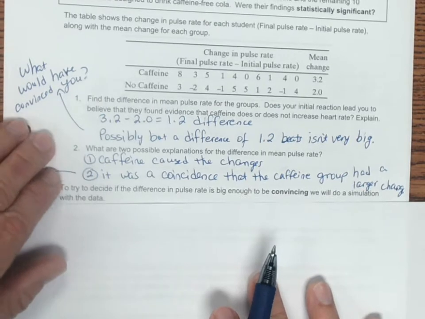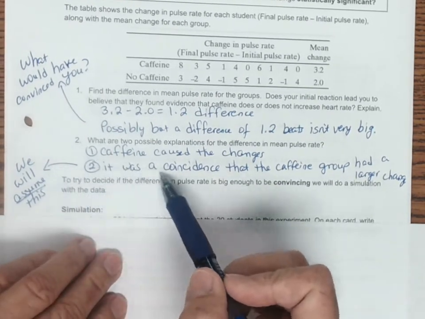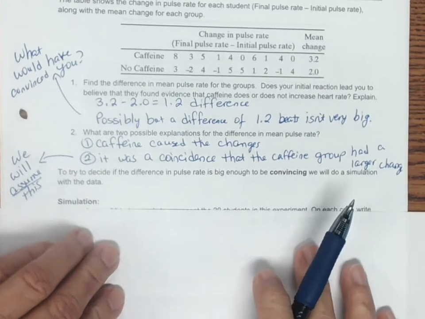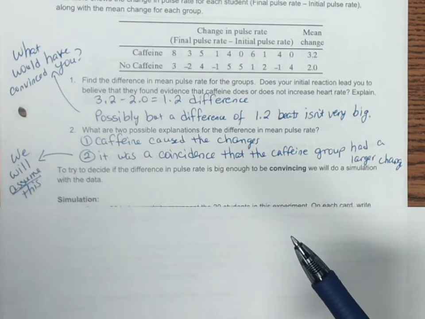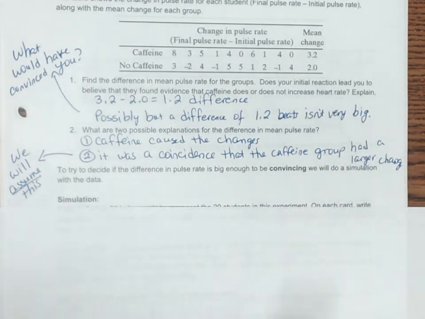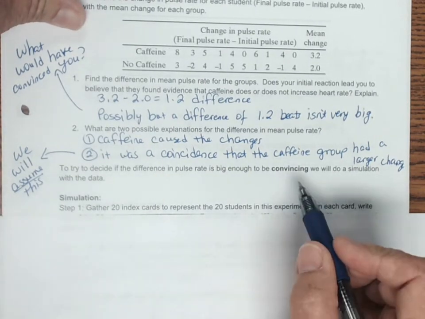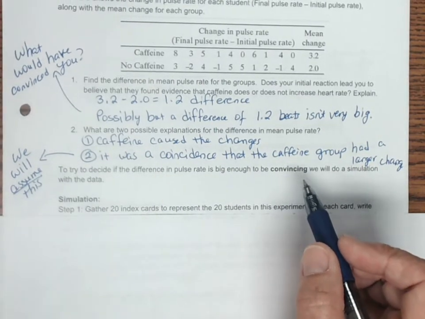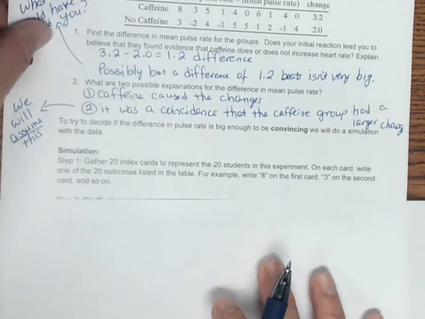Okay, so if we want to do a simulation of this, what we're going to assume is that it was coincidence. And we're going to try and use the exact same values and see how often we get a difference with the caffeine group being higher or lower. So we're looking, is it big enough to be convincing? And typically we consider 5% as the threshold for convincing. So here's what we're going to do.